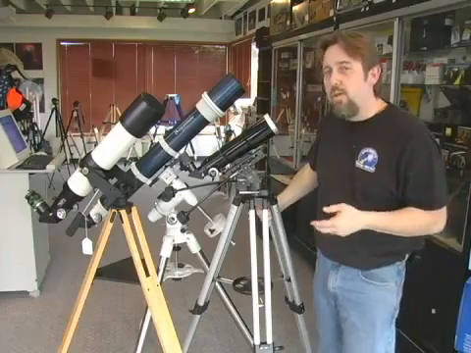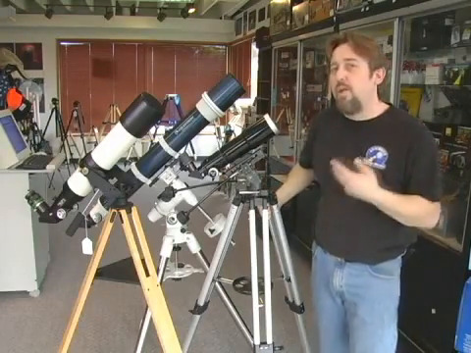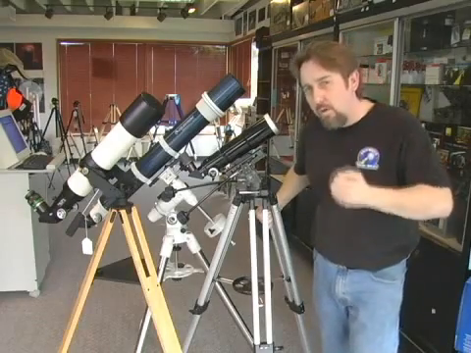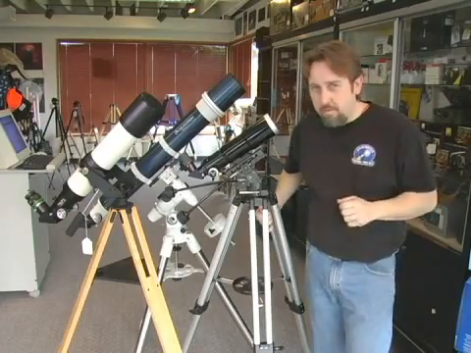So generally speaking, a telescope of relative size, let's say a 6-inch telescope at f10 or a 6-inch telescope at f6.3, will give you similarly bright images at the same magnification. So don't let that myth confuse you either.